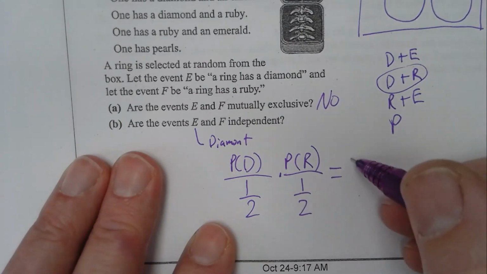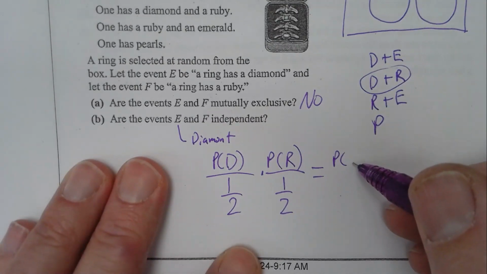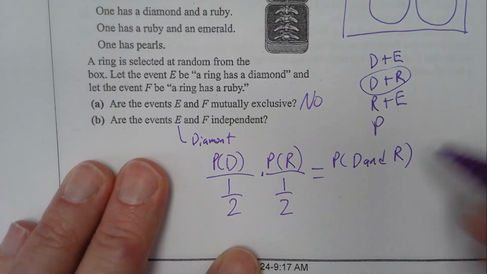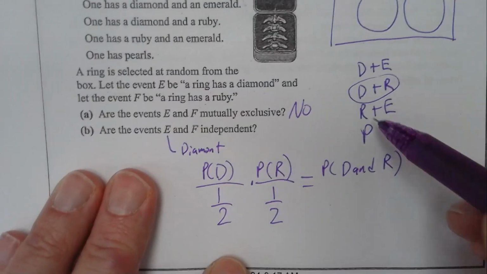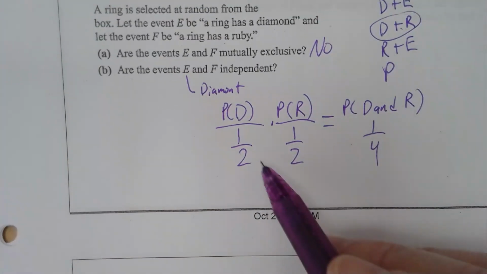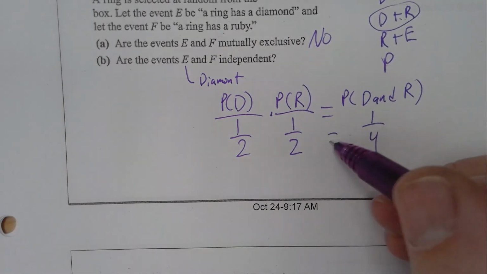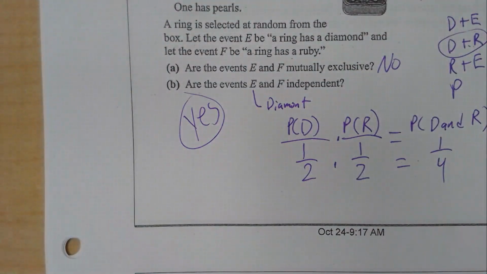Does that equal probability of diamond and ruby? Diamond and ruby is the intersection of those, diamond and ruby. So diamond and ruby is just this one ring, 1 out of 4. So is 1/2 times 1/2 equal to 1/4? Yes, it is. 1/2 times 1/2 is equal to 1/4. So are those independent events? Yes, they're independent events, but they're not mutually exclusive.